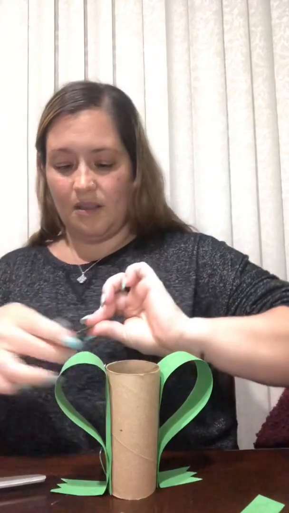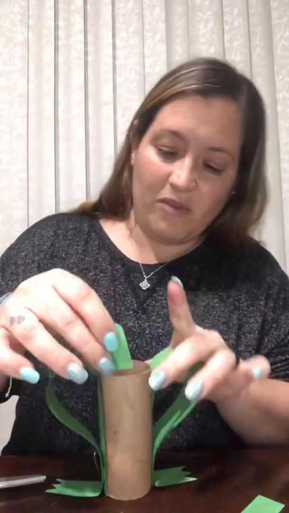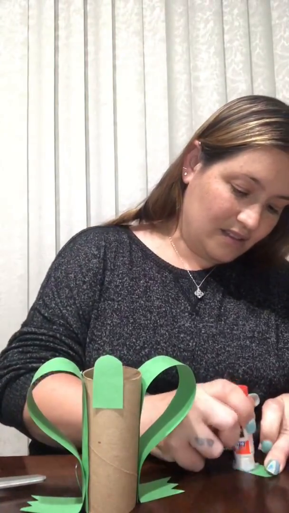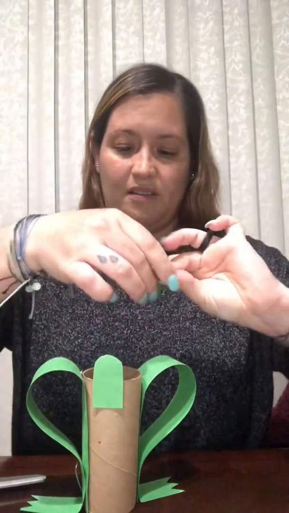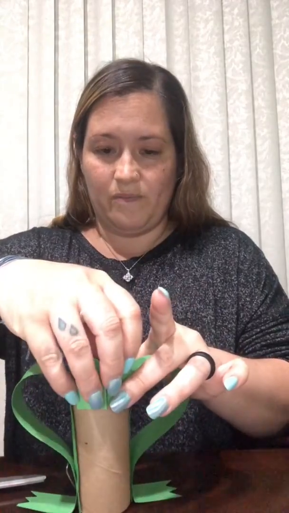Okay, I'm going to go ahead and glue it on my toilet paper roll. Super cute. I'm going to glue the other side. Like so.